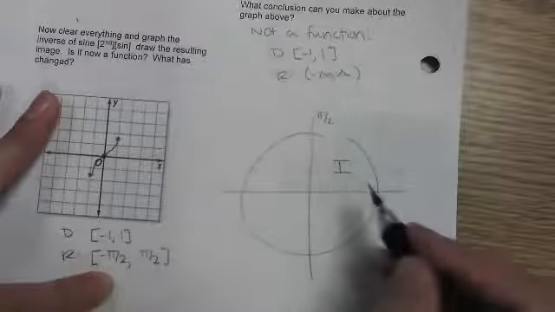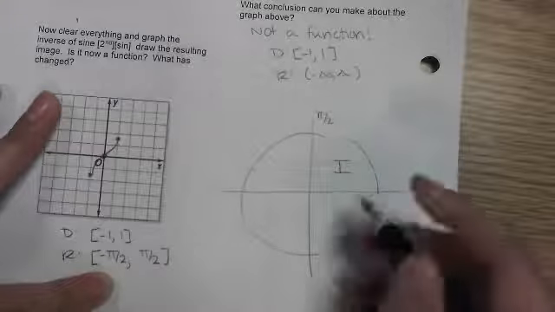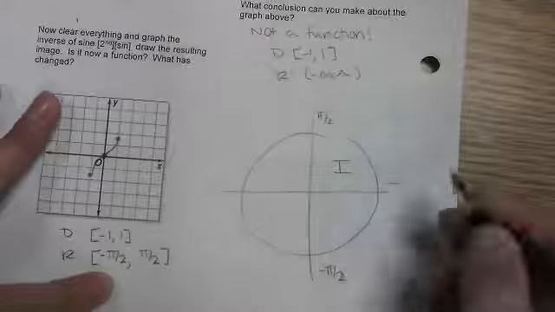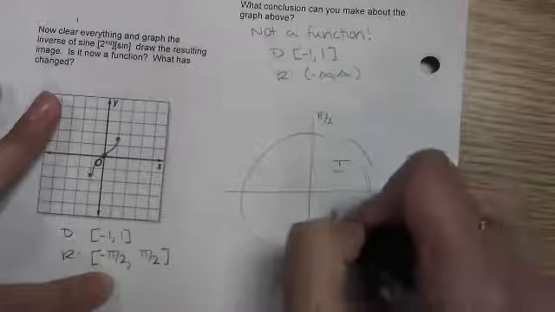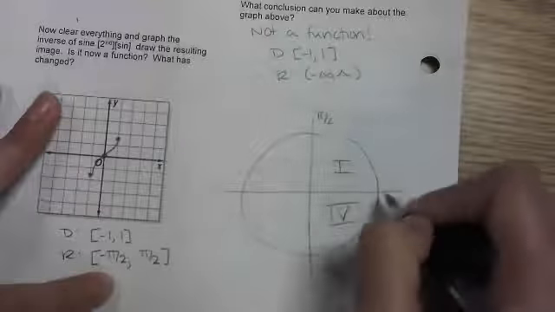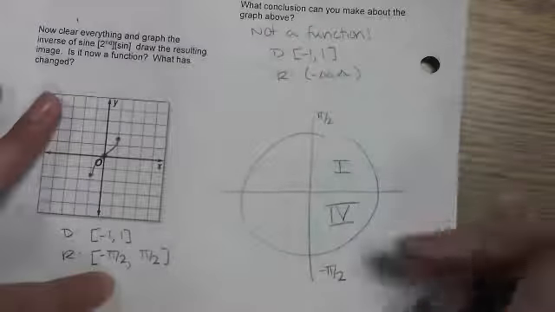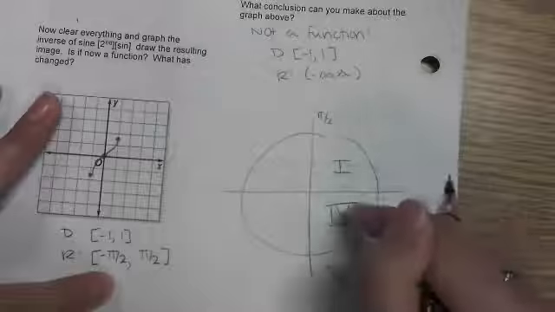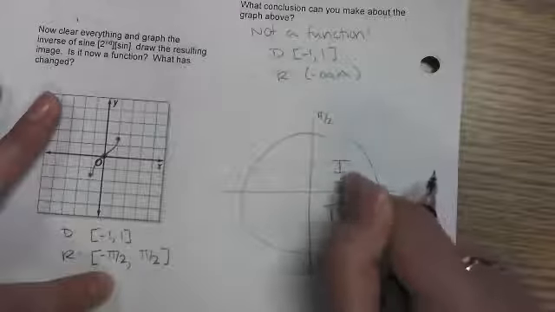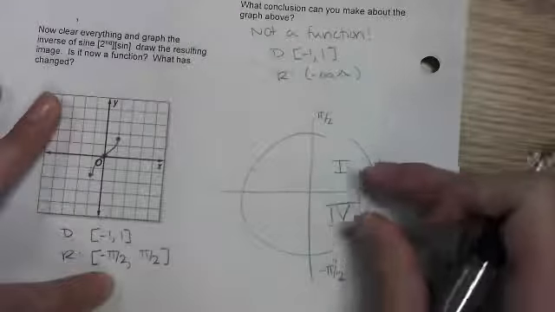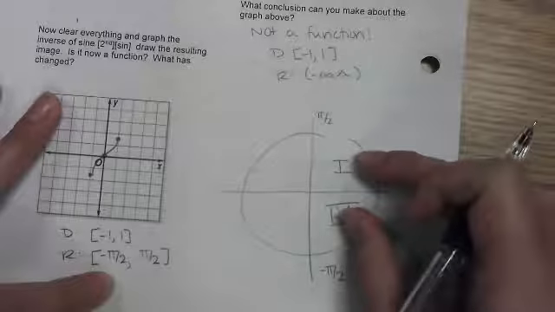And then negative pi halves, if we're talking about a negative angle, would be down here. From negative pi halves to 0 would be quadrant 4. So if we are talking about using sine inverse, the only quadrants we are allowed to look at are 1 and 4, because that's where the inverse function is.